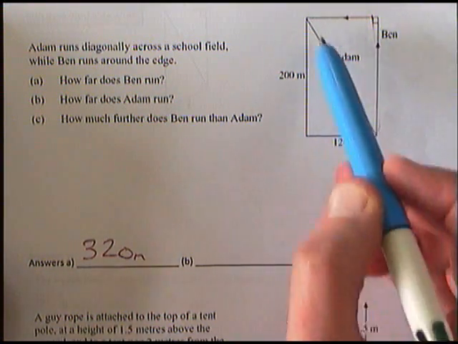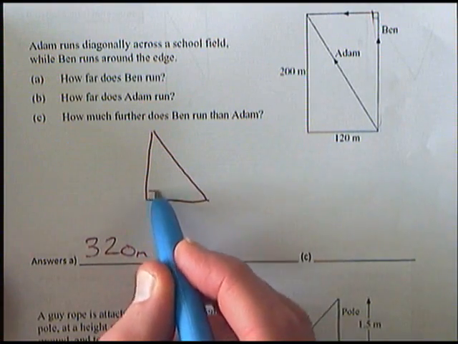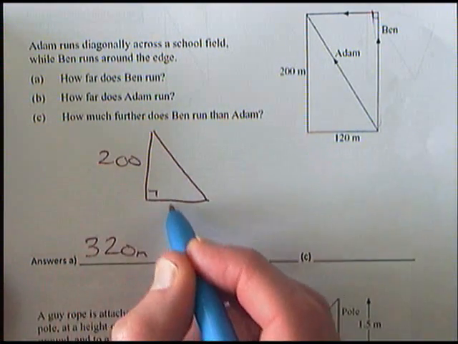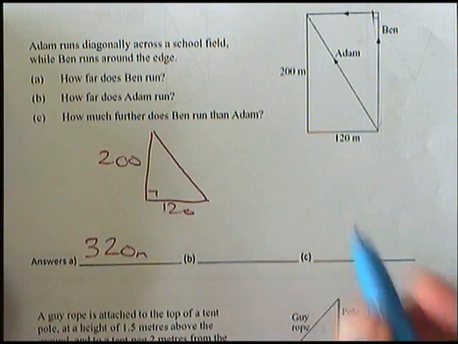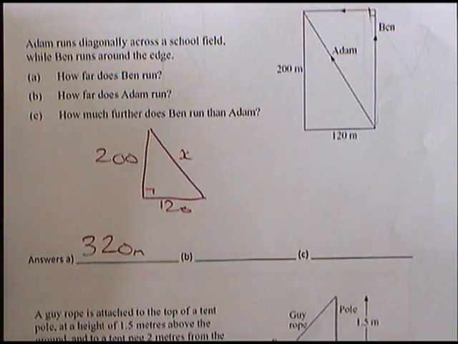You need to work on this triangle. And what I suggest you do in every question like this is sketch out the triangle you're dealing with. In pencil. Doesn't matter whether it's pen or in pencil. And you're trying to find this distance here. So, it's either going to be Pythagoras or it's going to be trigonometry.